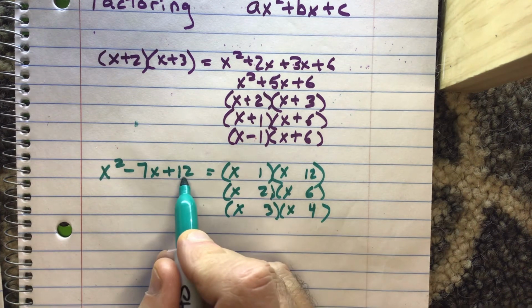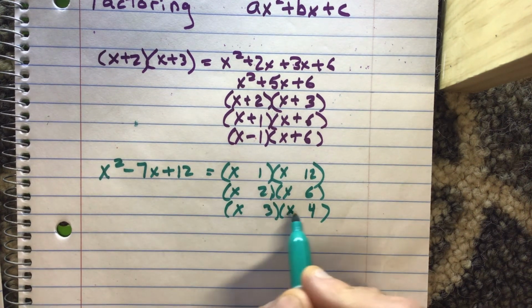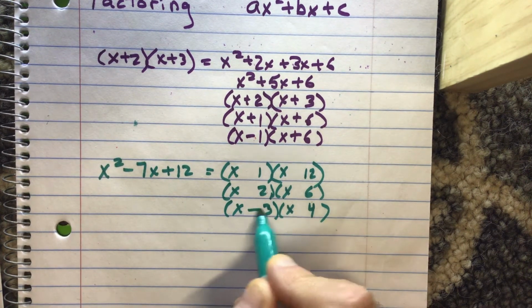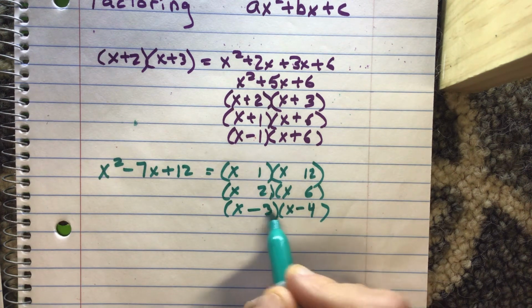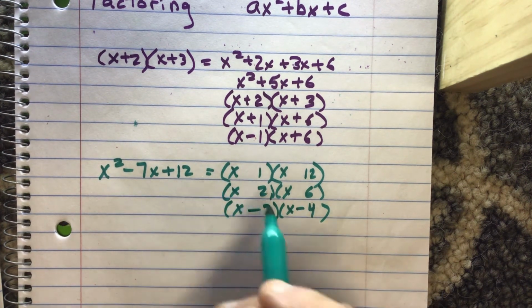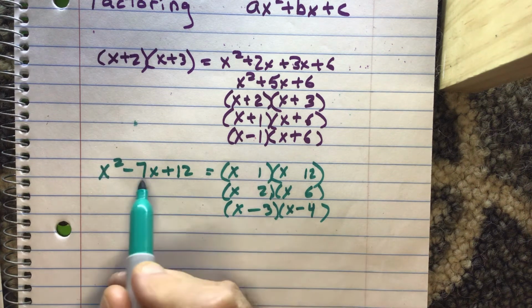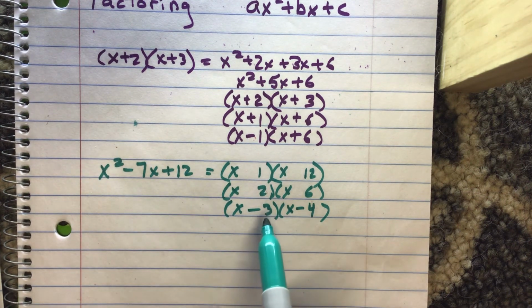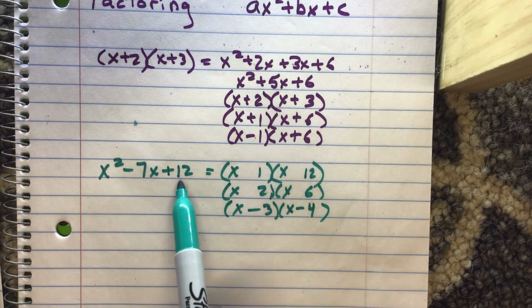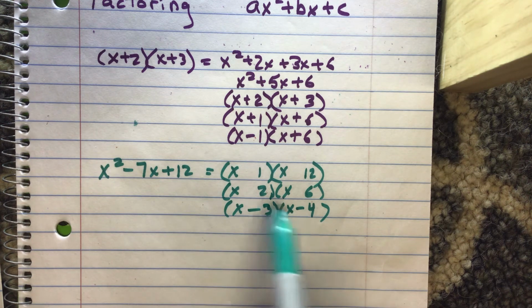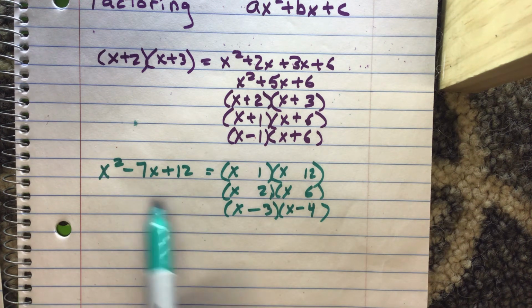In order to be a positive 12, it has to be positive 3 times positive 4, or negative 3 times negative 4, because negative times negative is positive. And when you add these two together, you get negative 7. So basically, you're looking for two numbers that multiply together to make this, and added together make this. And that's how you factor.